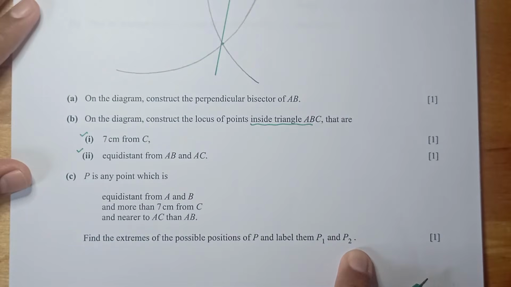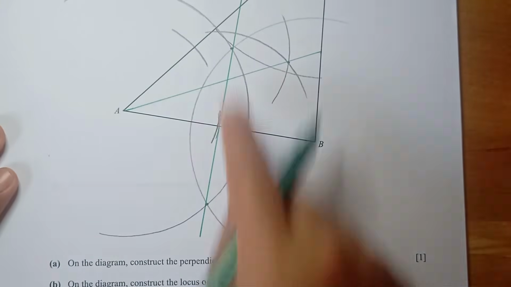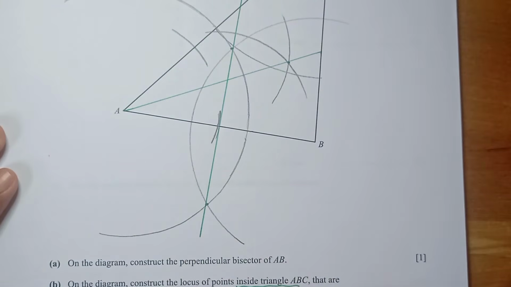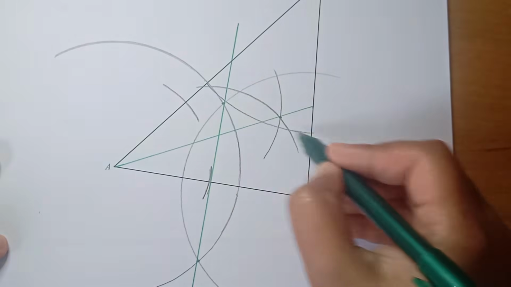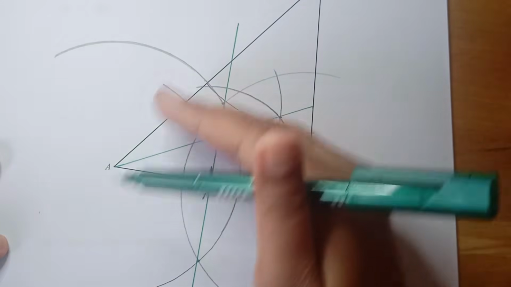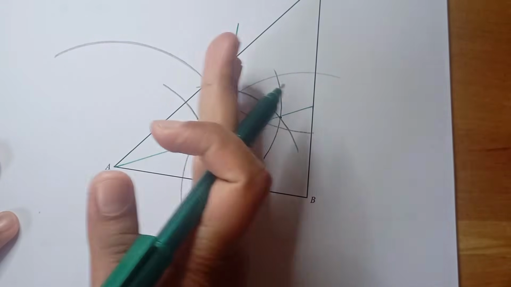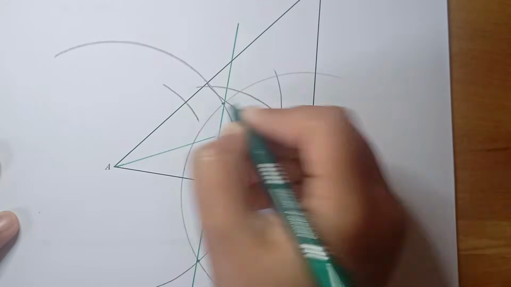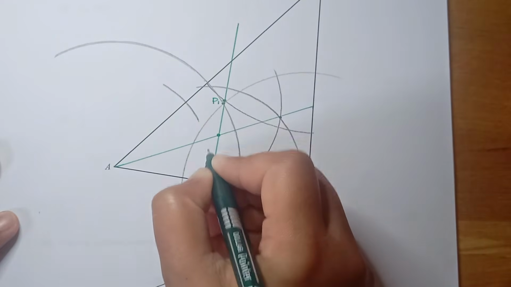Okay, so the first condition is it must be equidistant from A and B, so basically the perpendicular bisector of AB, this. Right, and then it must be more than 7 centimeters from C. This arc, as you can see, is 7 centimeters, so more would be this. And it is closer to AC than to BC, so lower and closer to AC than to BC. So we can say this point and this point, P1 and P2.